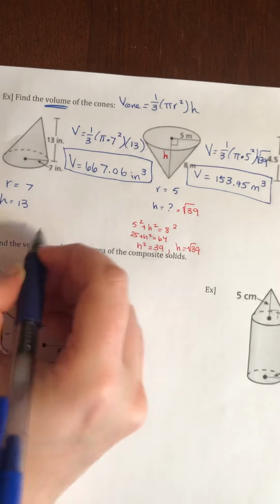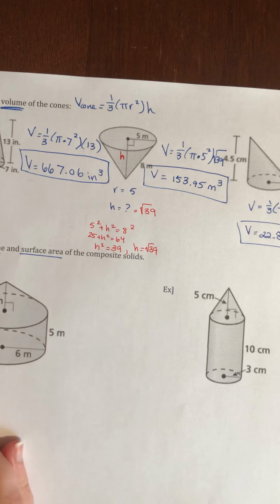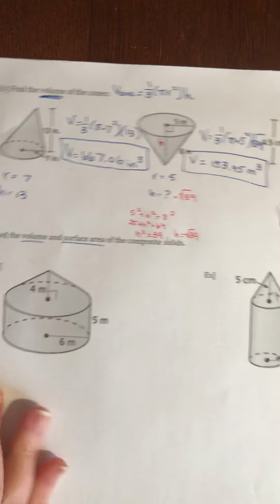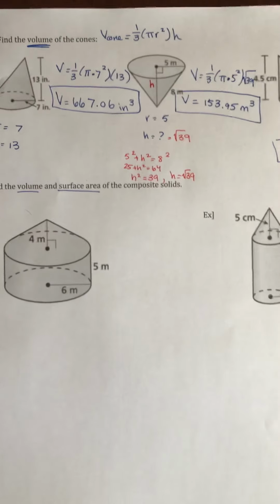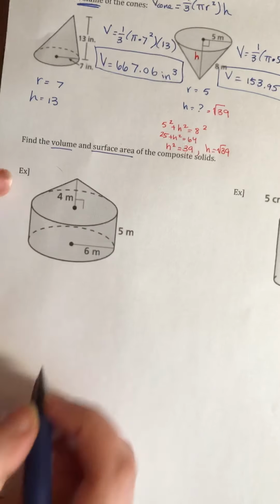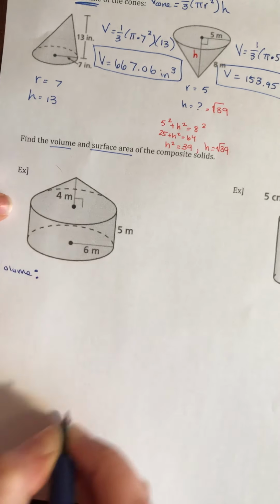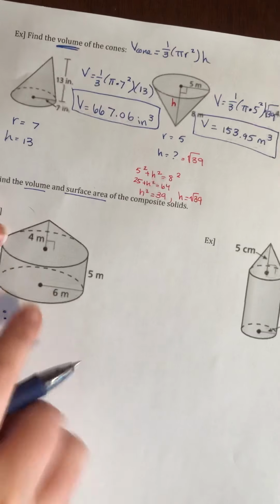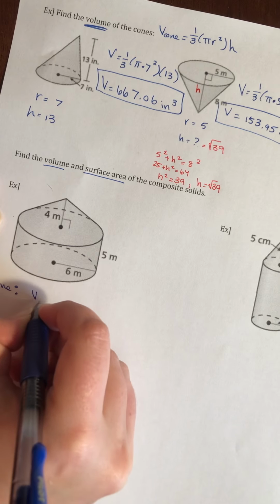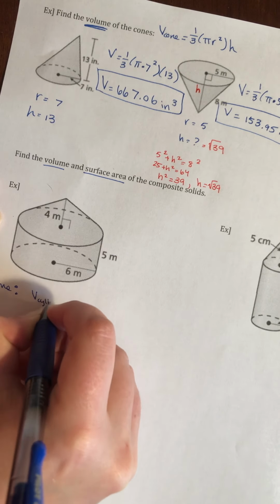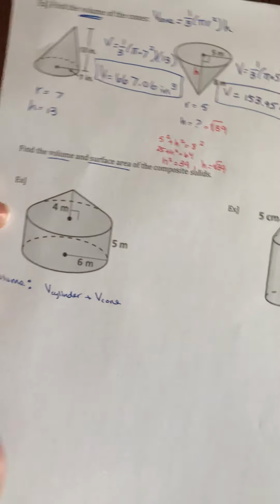Next, I want to find the volume and the surface area of the composite solids. So let's find the volume first. That's probably what we're most familiar with. So here, the composite solid, it's a cylinder with a cone on top. So I need to find the volume of the cylinder plus the volume of the cone.